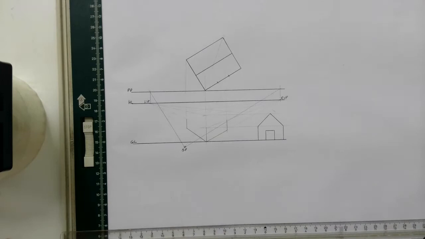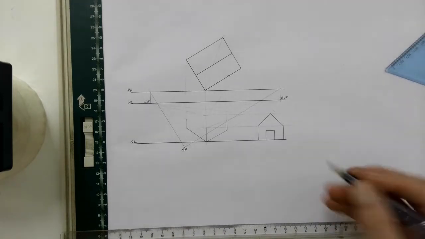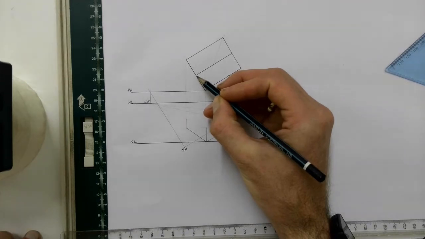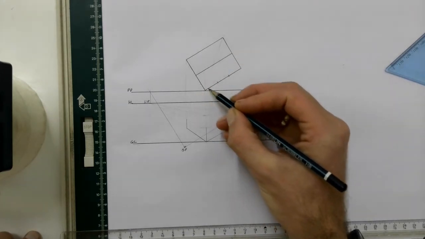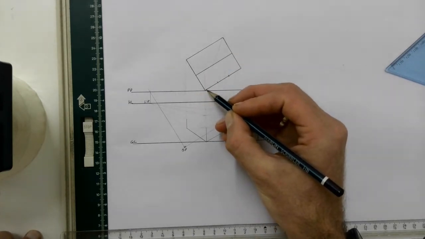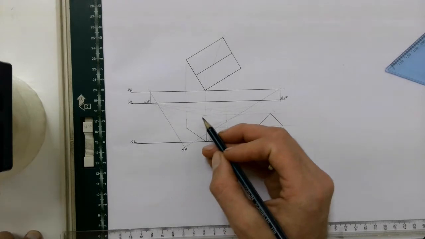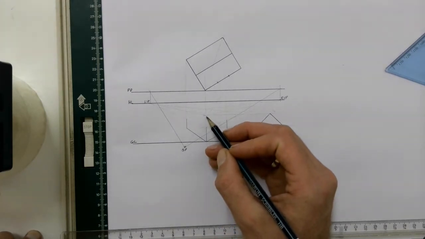Okay, now for the roof. For the roof part over here, because the roof point, which is that point there in our top view, sits directly on this line, there's no need for any other method to be used. We can simply take the height of our roof, which we find here, and project it straight across onto our true length line, which we've already done.